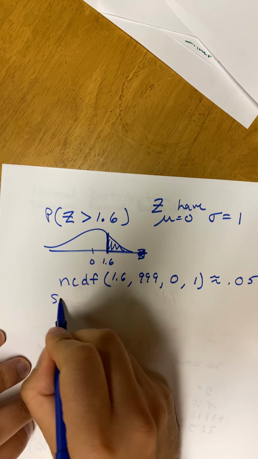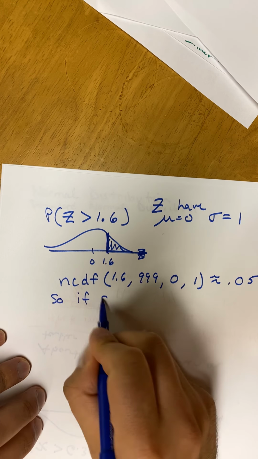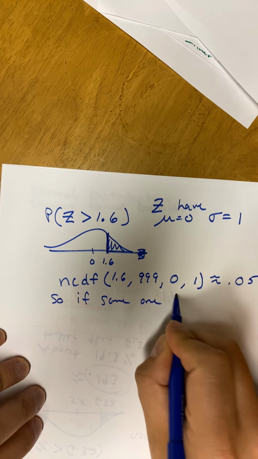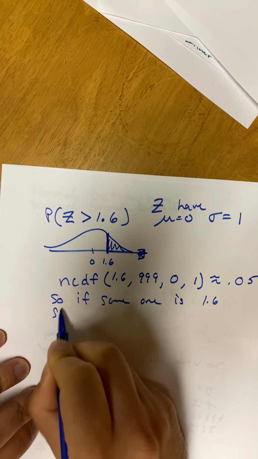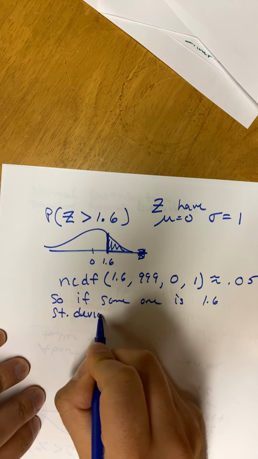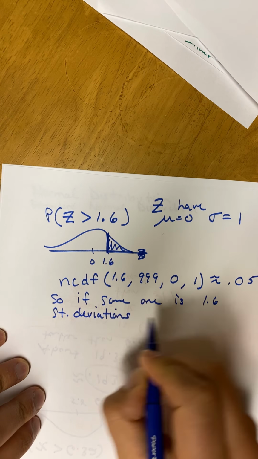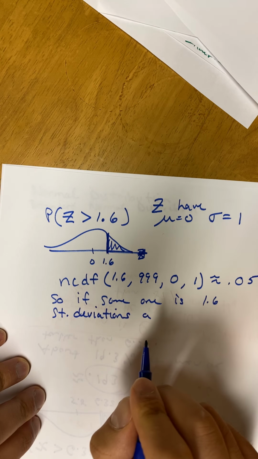Okay, so if someone is 1.6 standard deviations, oh my God. Hudson!